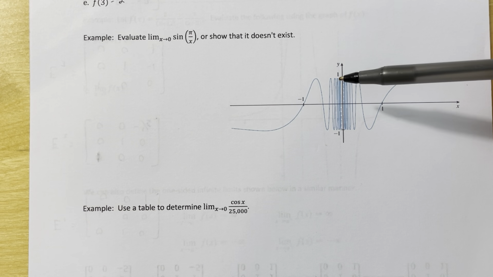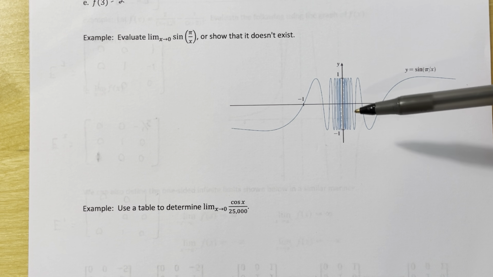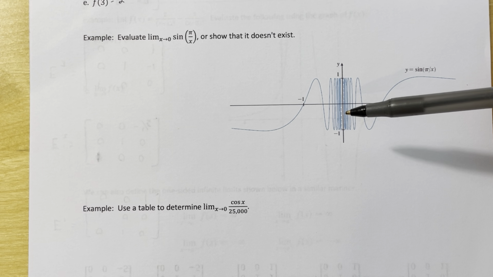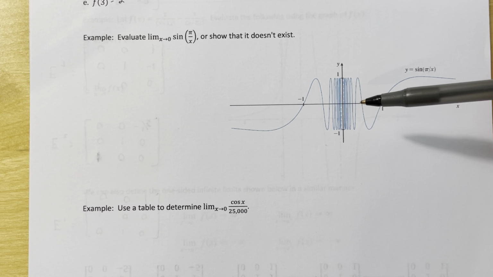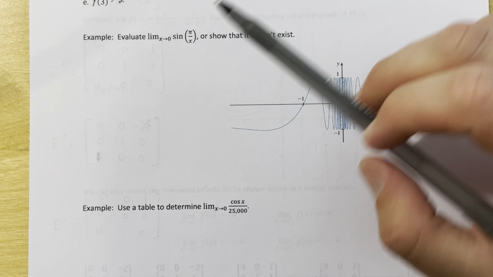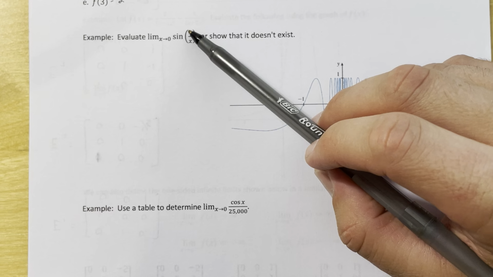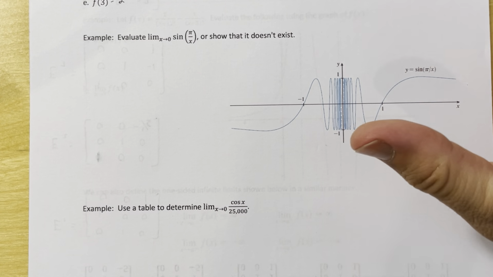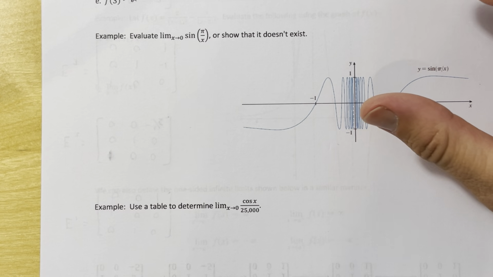And it occurs a little less often, but this one happens as well. We're going to call this an oscillating discontinuity. You actually don't need to know that term quite yet, but the function that we're looking at is this one, sine of pi over x. And this is what the graph of that function looks like, but let's ignore that for a second. I want to just investigate this.